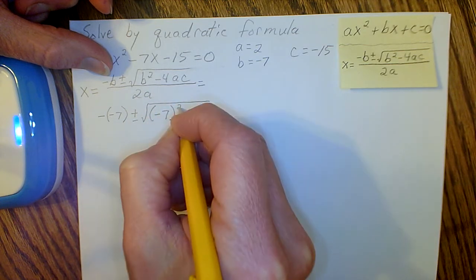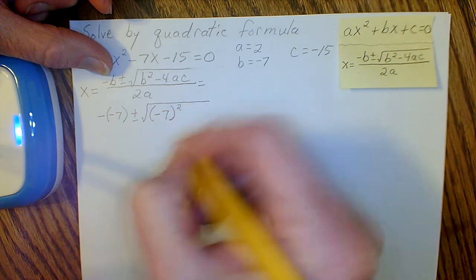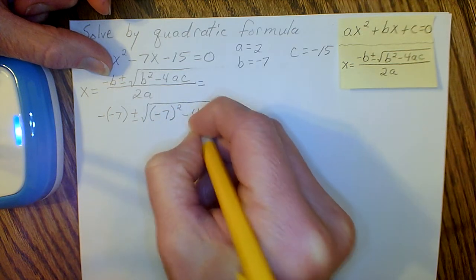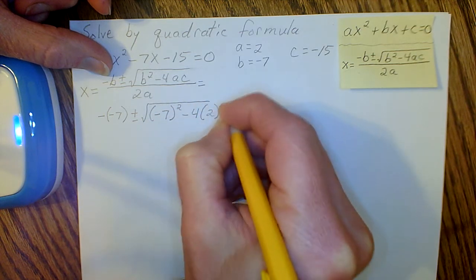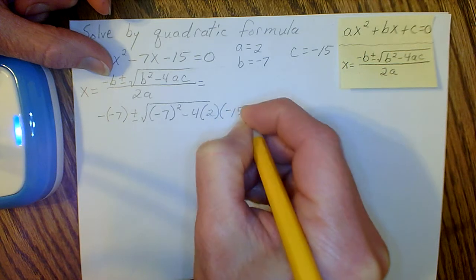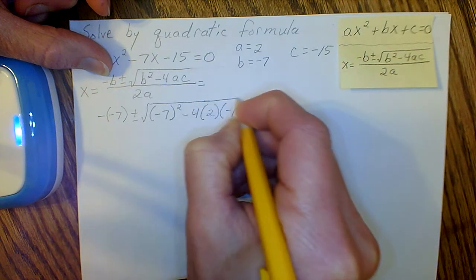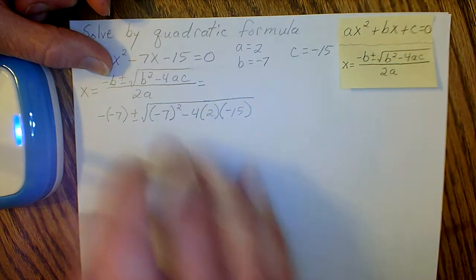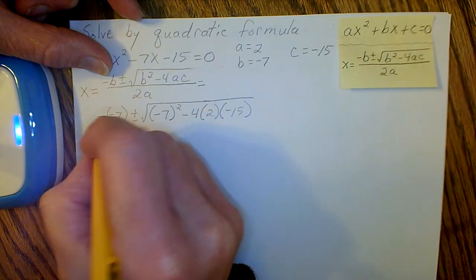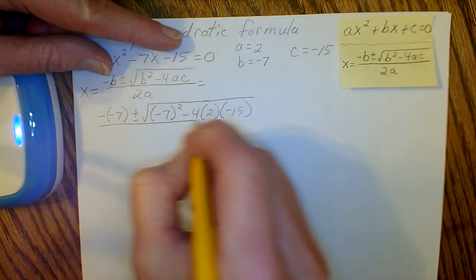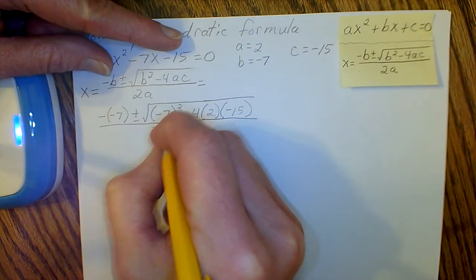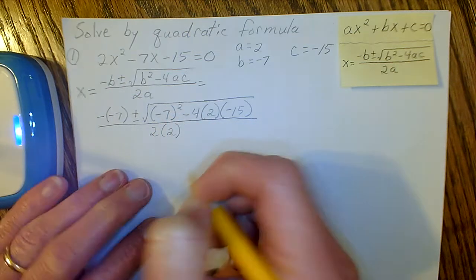Put the negative 7 in parentheses to make sure you square the negative and the 7. Minus 4 times a, which is 2, times c, which is negative 15. I seem to have not let my radical go far enough, so I'll move it on down to go over all of that since it's supposed to. All over 2 times a, which is 2.